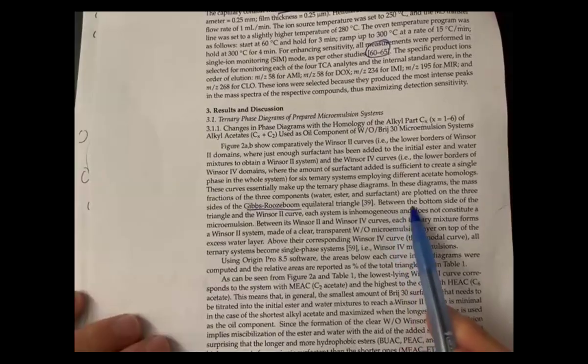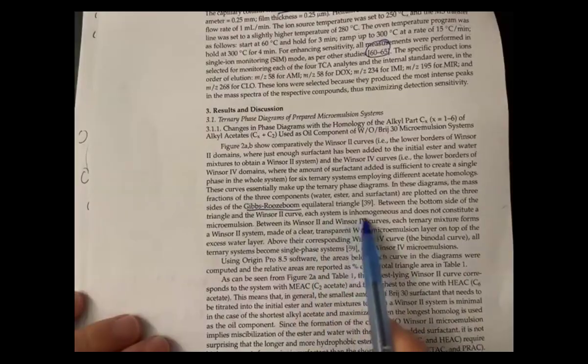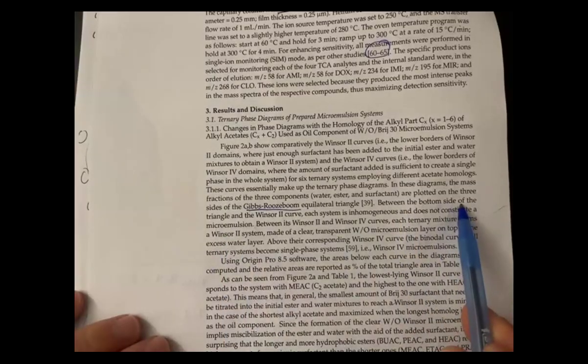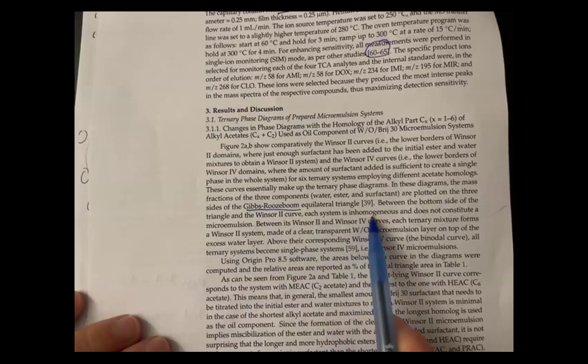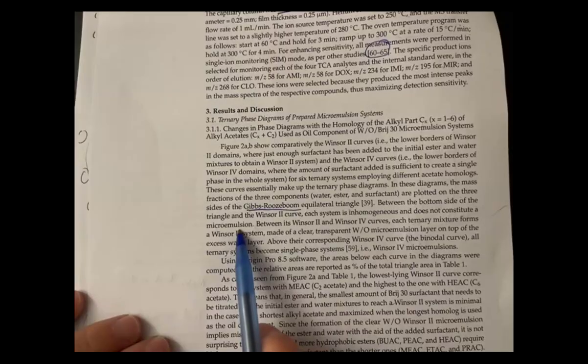I've seen a number of these phase diagrams before, but I didn't know that they were called Gibbs-Roozeboom, although I am a big fan of Gibbs free energy, and I imagine that's the same Gibbs. But good, maybe not. Between the bottom side of the triangle and the Windsor 2 curve, each system is inhomogeneous and does not constitute a microemulsion. All right, let's read that again. Between the bottom side of the triangle and the Windsor 2 curve, each system is inhomogeneous and does not constitute a microemulsion.